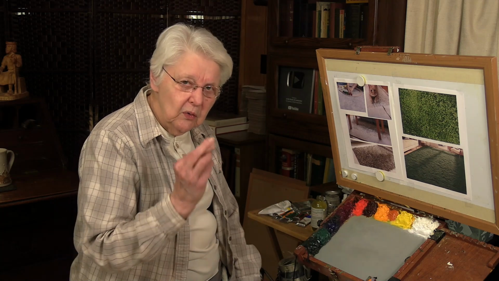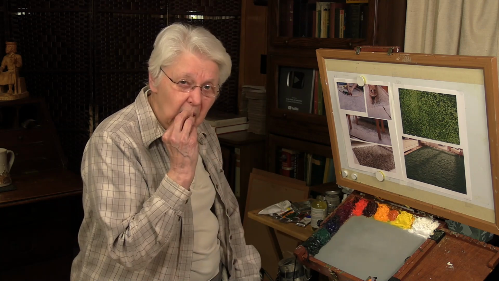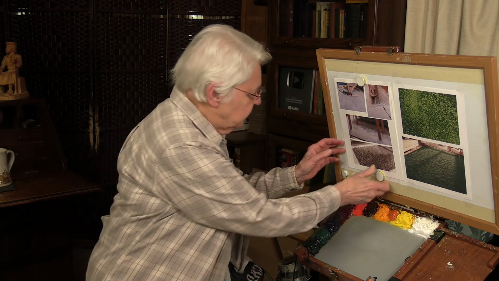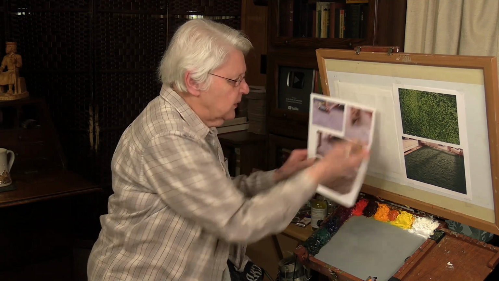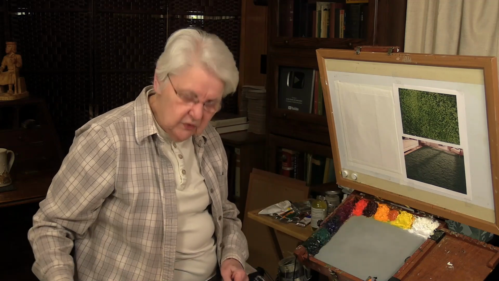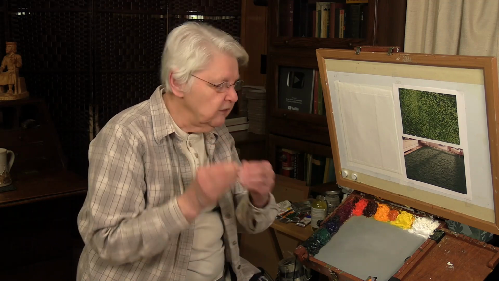Well, I'm going to teach you how to look and how to resolve the problem of what you're seeing. So let's first of all take this down because I want to focus the attention right here. All textures that you see in reality are tiny, tiny little value contrast.